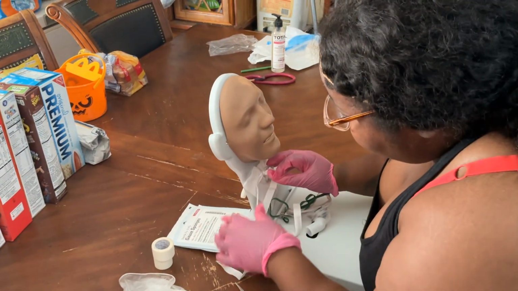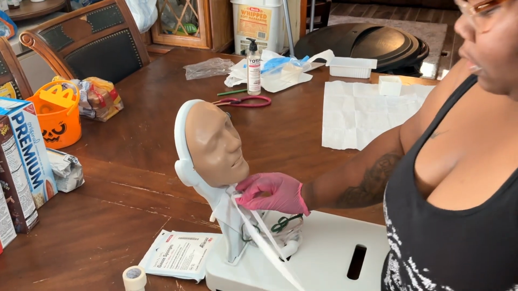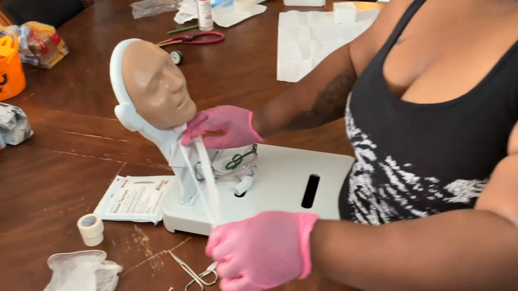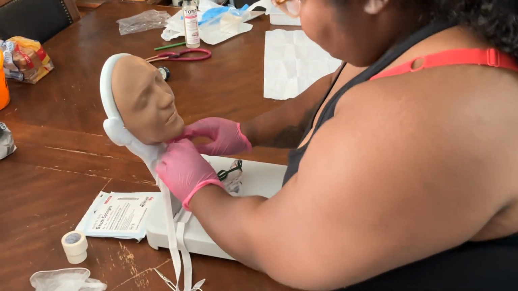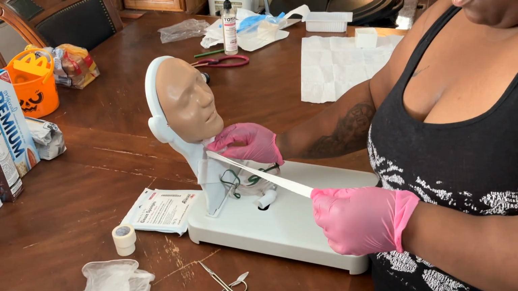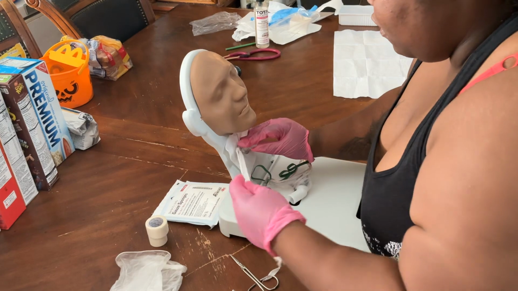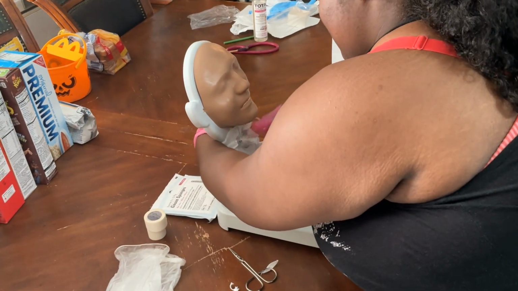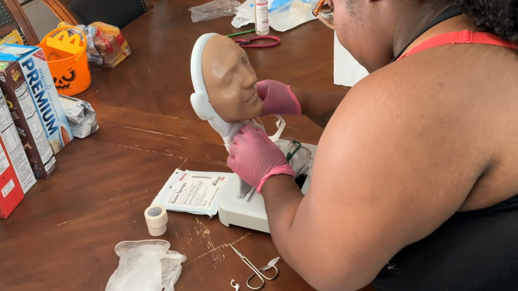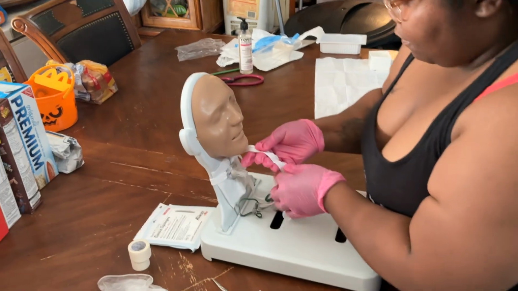Okay. Once I have it in there, I'm going to make sure they are both the same length. And they are. Let me go around here now. I'm gonna make sure they have the same length. And they are. I'm gonna come around my patient toward the back. And I'm going to do the same on this side.